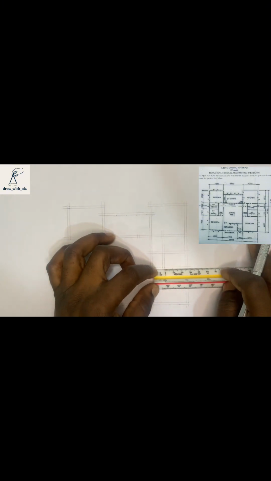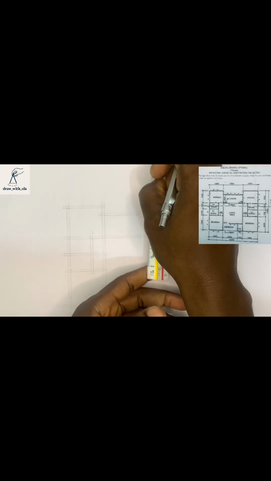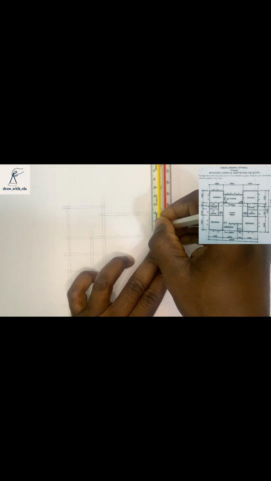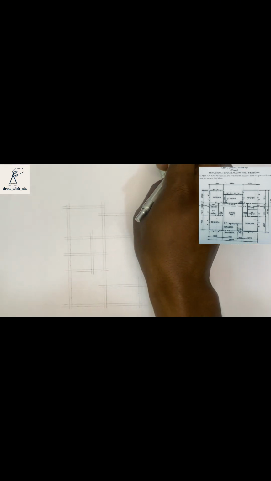Okay, so we need a window right here, 1,002. So you could just go ahead and centralize that. You don't have to go scientific, just use your eye gauge. Okay, so what else? All right, so let's go ahead and outline.